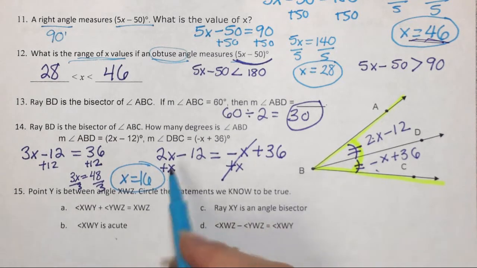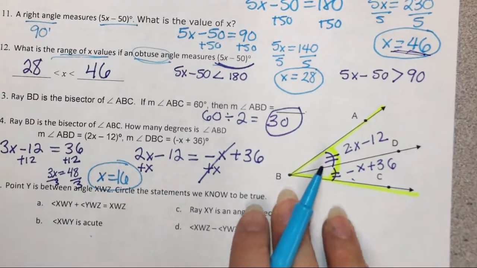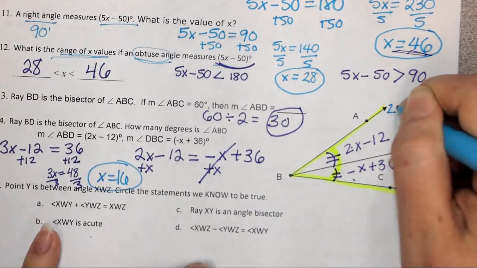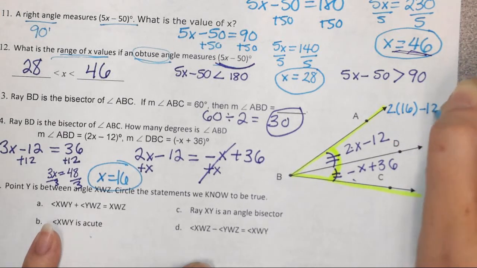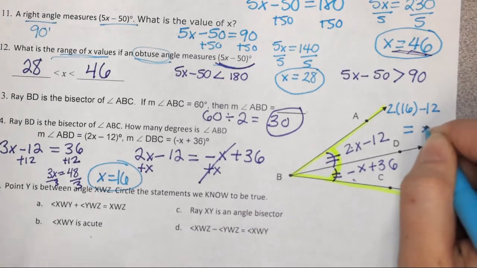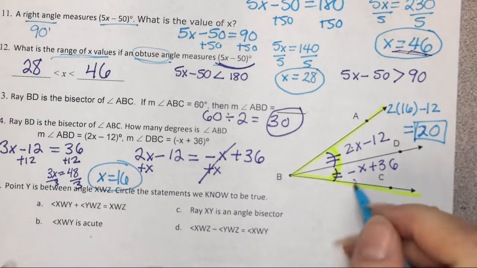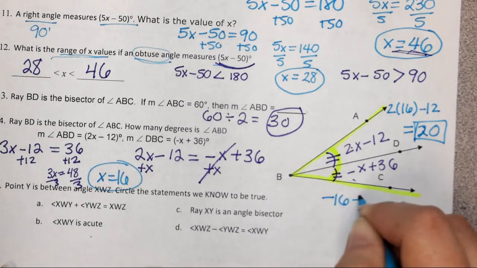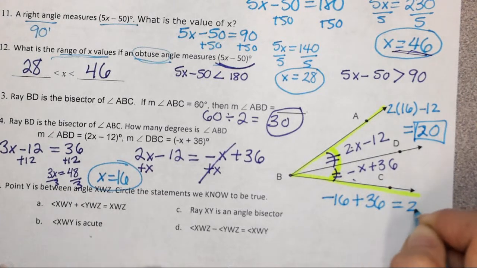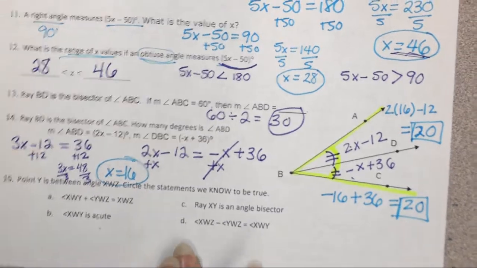Okay. Now this is part of the question because the other part of the question wants to know what the degree measure actually is. So we got to go plug it back in. 2 times 16 minus 12 gives me 20. And this should also be 20, but let's just double check. Negative 16 plus 36 would also give me 20. So I know I did it correctly.